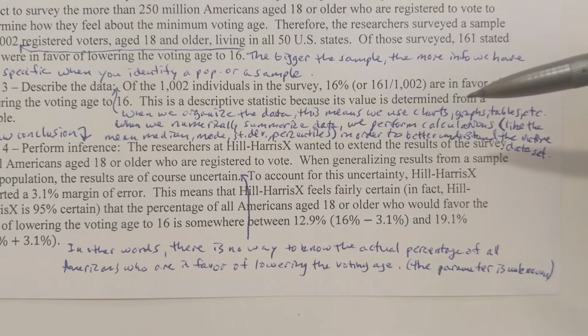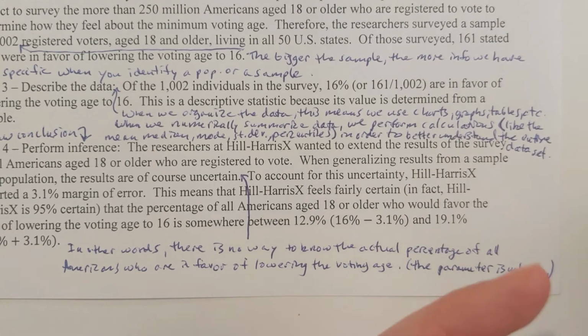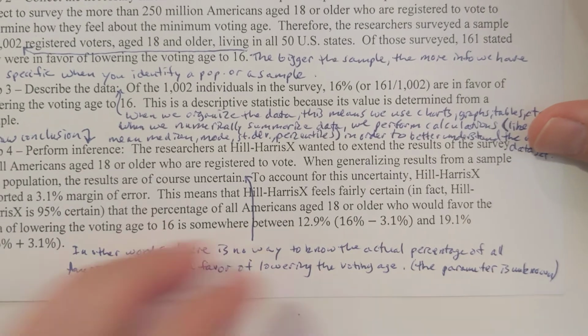Okay, organizing the data is what Chapter 2 is all about. Okay, and that's the different graphs, charts, pictures that we'll look at. Numerically summarizing the data is what Chapter 3 is all about, and that's really where the math comes in, and we'll be performing calculations like the mean, median, mode, standard deviation, percentiles, etc. Okay.